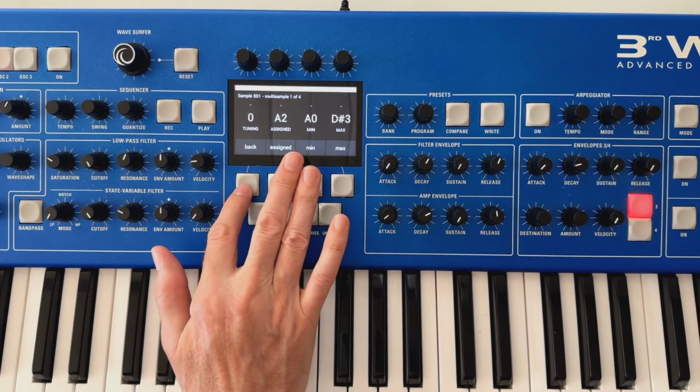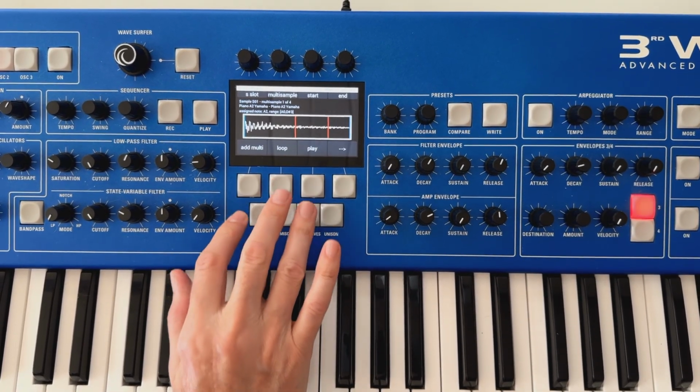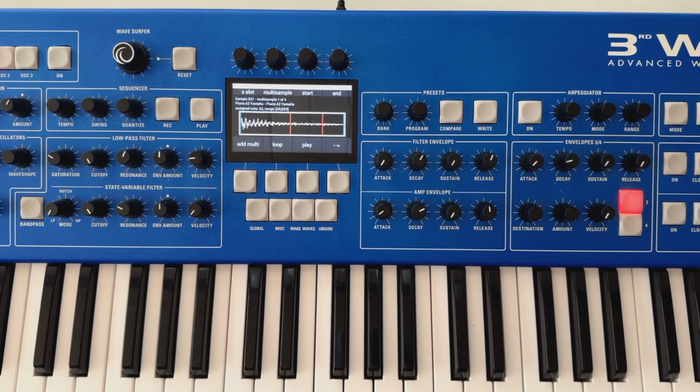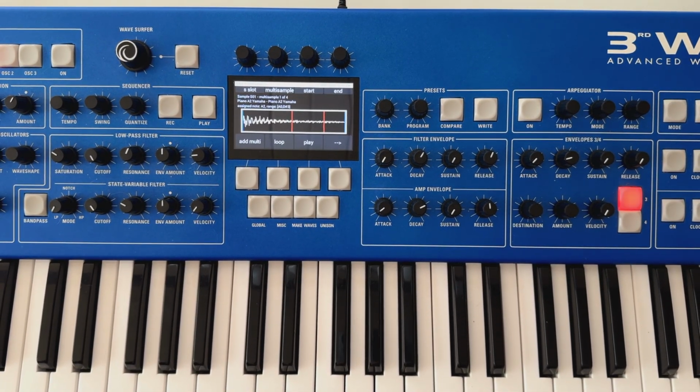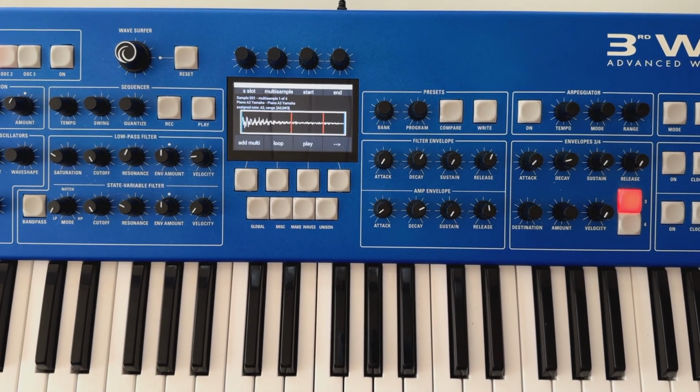And with that, I'm going to go back, and we're going to go over to the left, and we are back to where we started from. So that shows you how to manipulate samples and what you can do with samples once they are in the machine.